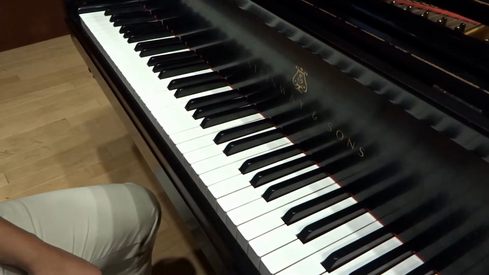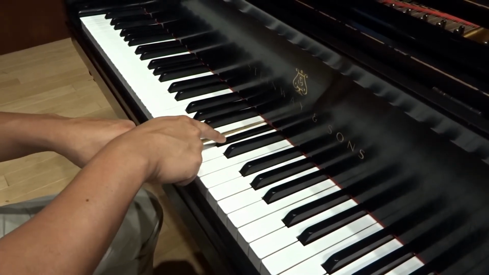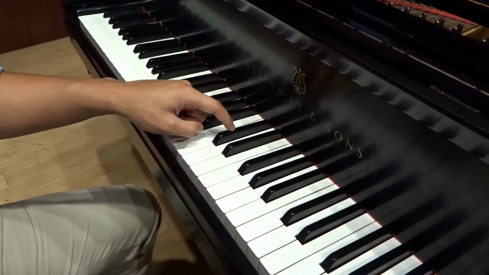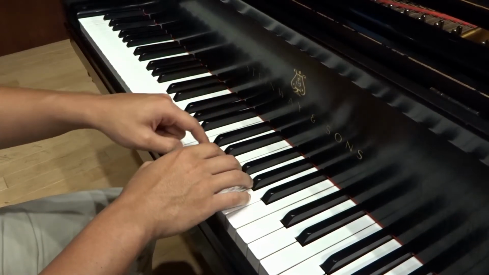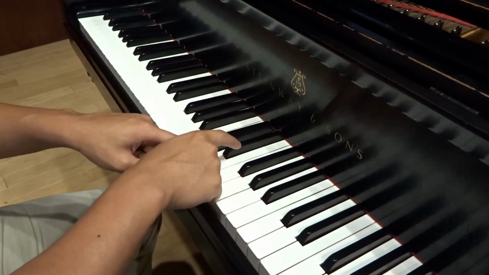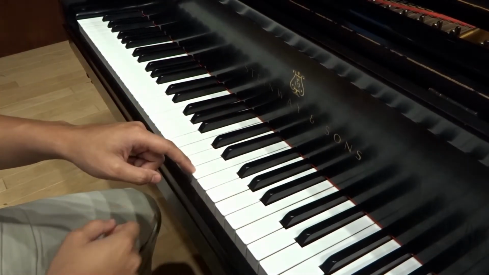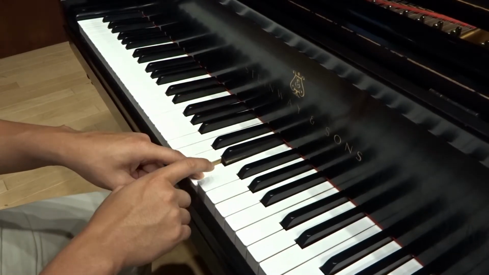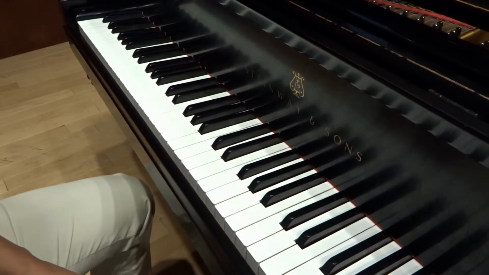So a half step above C would be C sharp, and a half step above C sharp would be D. A half step above D would be D sharp, and a half step above D sharp would be E. How about a half step above E? If you said F, then you would be correct, and so on and so forth.